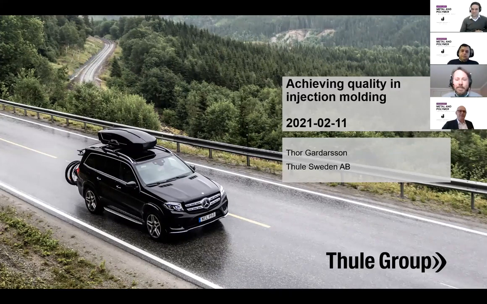Thank you. Good morning, everyone. Again, my name is Thor Gardarsson, as was already explained. My background is in polymer science, and my role in Thule for the last 3 years has been to support our product development with materials selection and processing of injection molded parts, amongst some other things, but that's the point for this presentation. I also would just point out in this picture here, so you understand a little bit of the background as to the examples I will show later on.